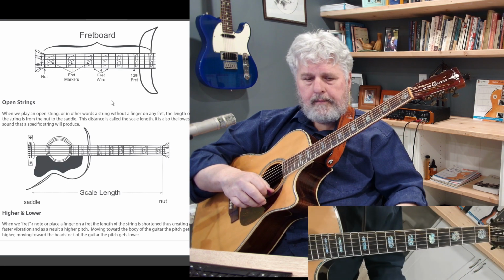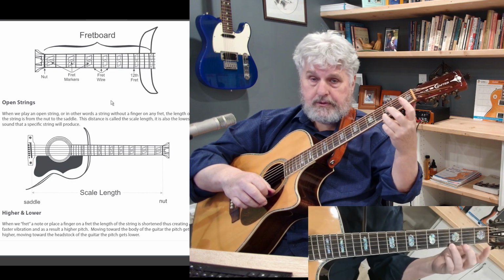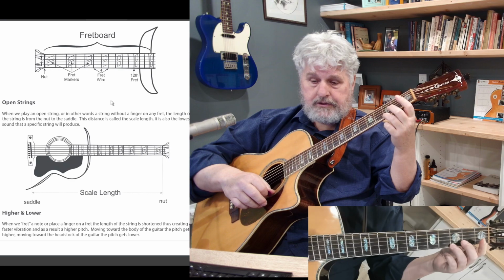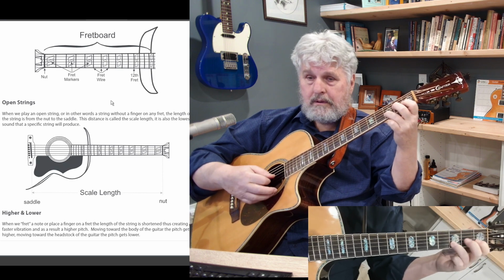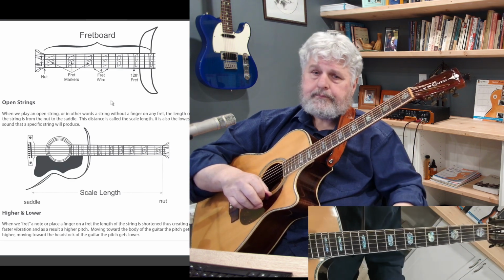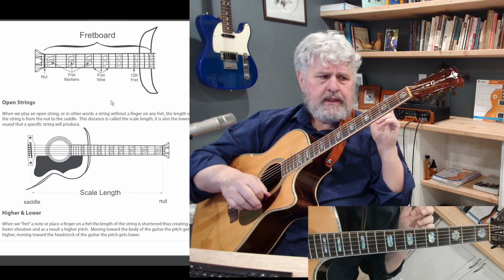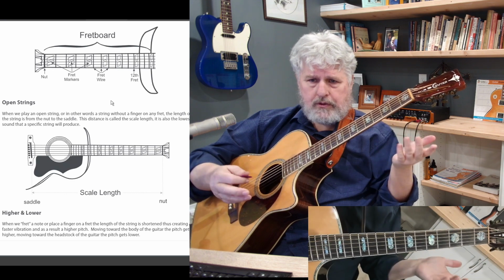So we have to get our fingers within the frets, and as close to the fret as possible to get an accurate and actually comfortable place. Okay. Now, what happens? Why do we get those notes? I mean, what's going on here?